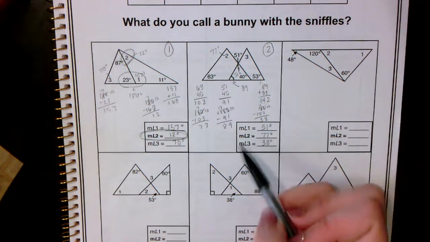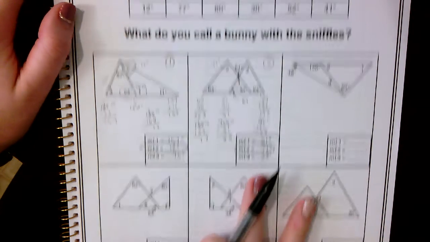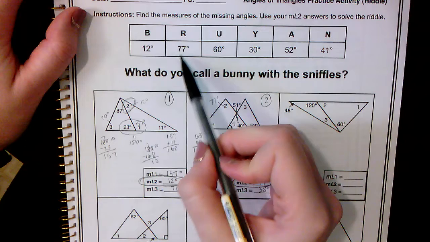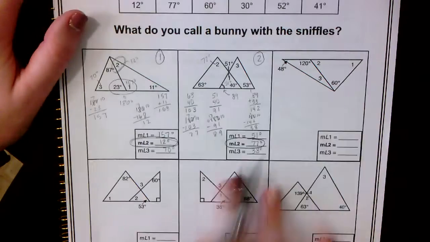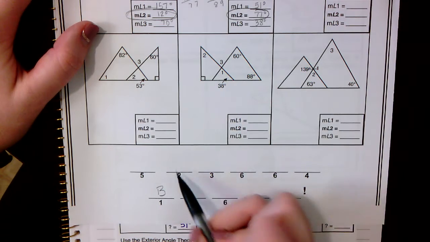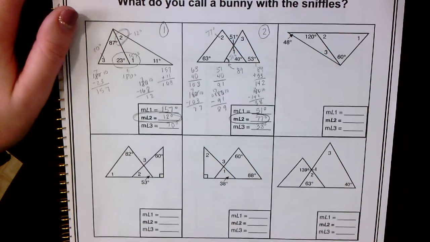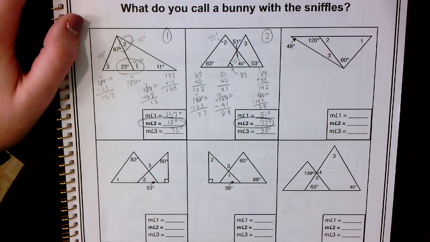I'm now going to take the bolded angle, which is 77, and come up here and look for 77. And I see that 77 is R. So for the second problem, the answer is R. So I'm going to come down here, and everywhere that I see a 2, I'm going to put an R. I only see 1. And you'll keep going, and you'll do the whole problem, and you should get the right answer at the bottom.